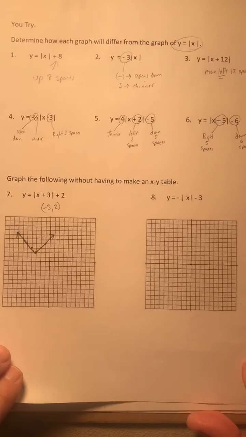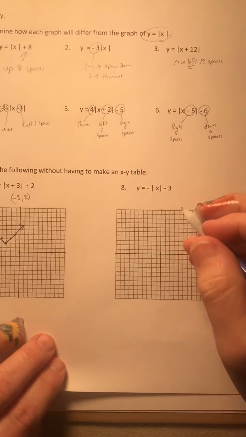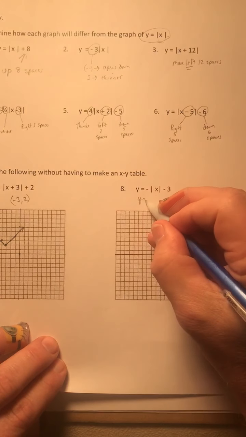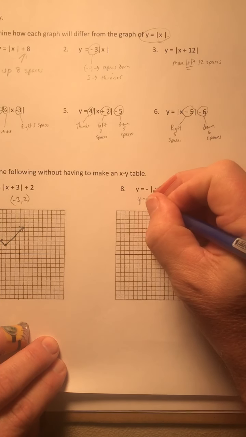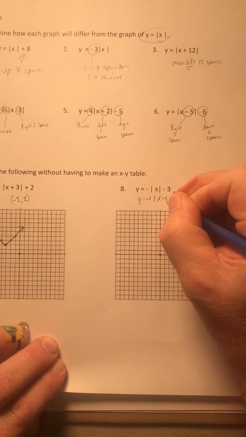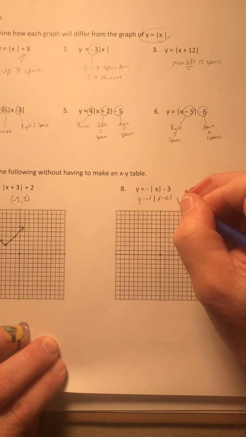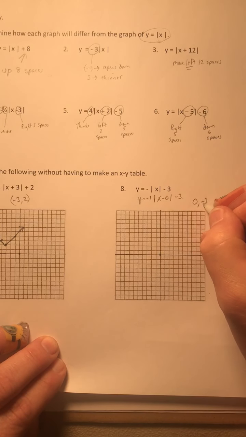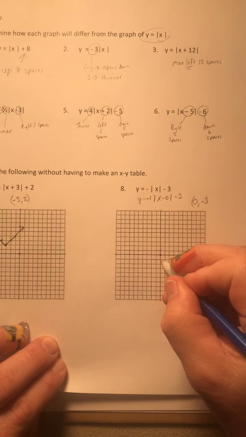Number 8. Again, putting it in the right form gives us y equals negative 1, absolute value of x, minus 0, because there's no number in there, and then minus 3. So that means our vertex is at 0, negative 3. So it moves it down 3 spaces.